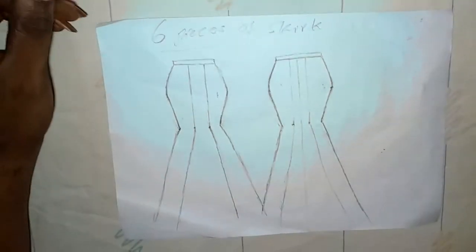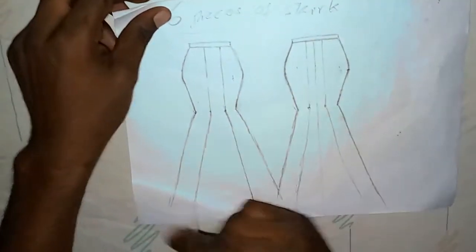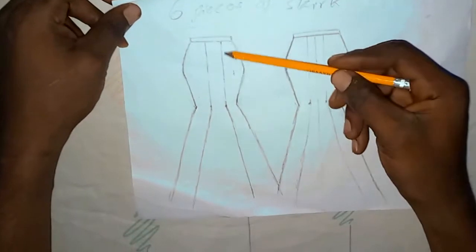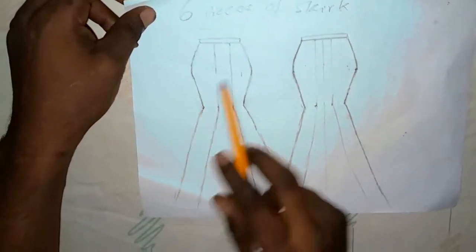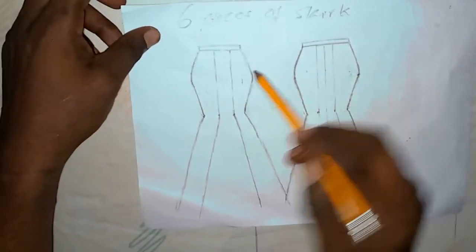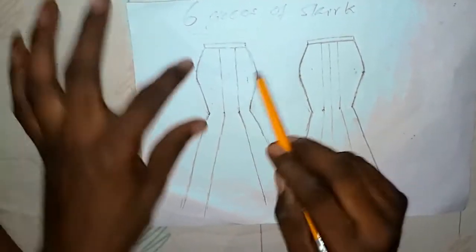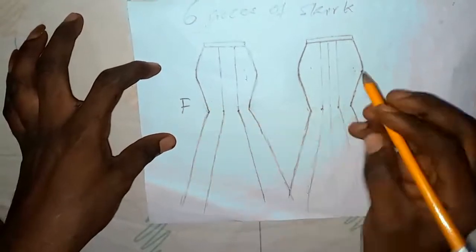Six pieces of skirt. Here is six pieces of skirt with your line where you are. This is how a six pieces of skirt looks like. It has 1, 2, 3. This is the front, and this is the back.